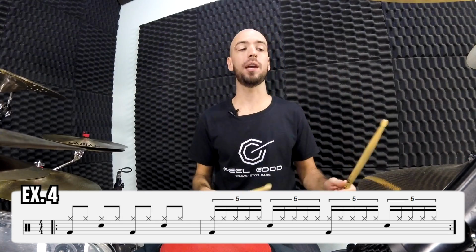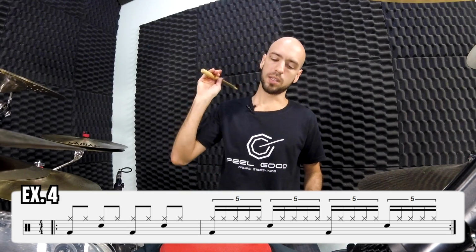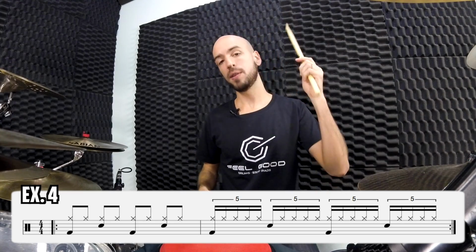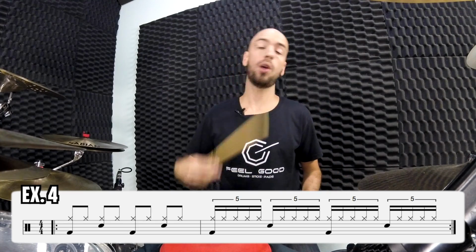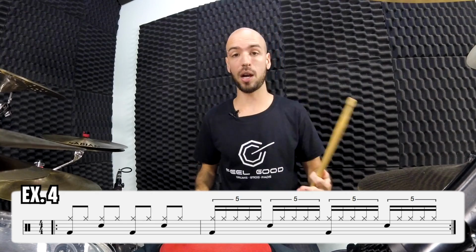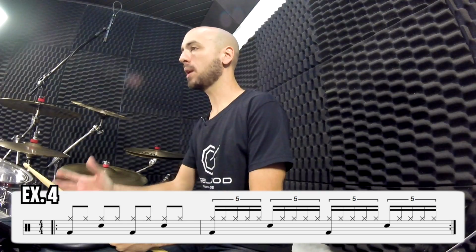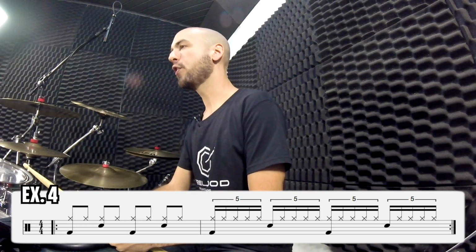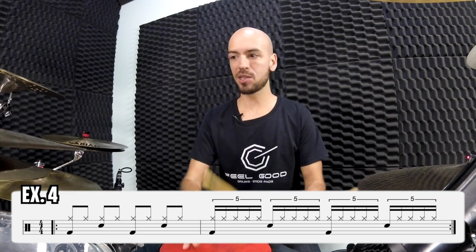So on beats 2 and 4, we're gonna bring our left hand out of the hi-hat and we're gonna play the snare drum. Okay, because when we are playing quintuplets, the downbeat of 1 is on the right hand, the downbeat of 2 comes on the left hand, the downbeat of 3 comes on the right hand, and the downbeat of 4 comes on the left hand. So in my opinion, that's a really good first step on bringing quintuplets to the drum kit.